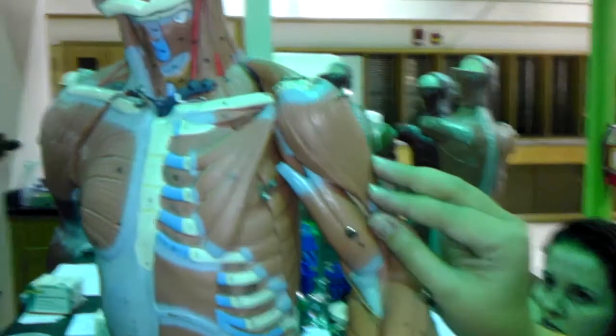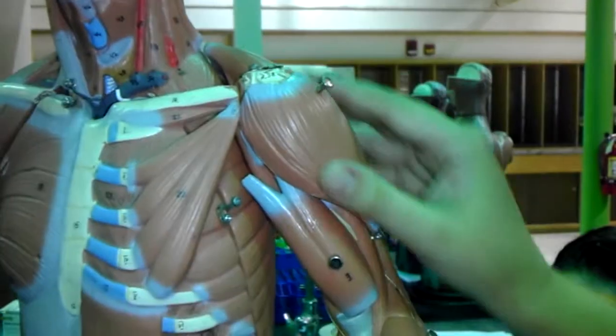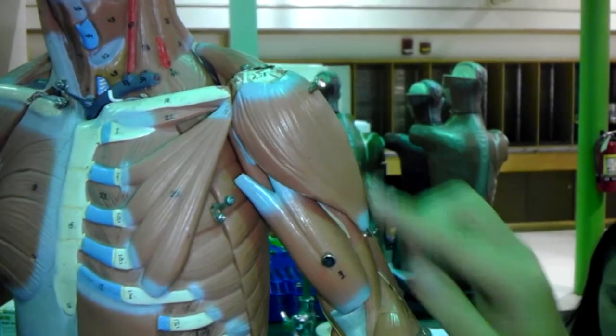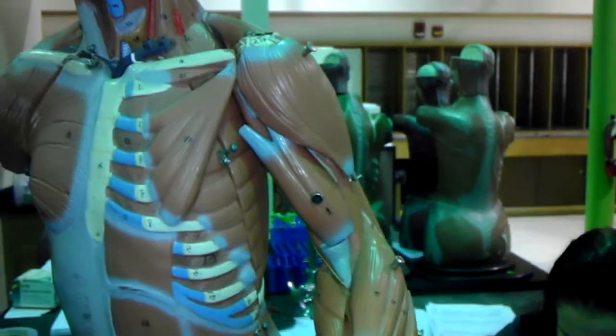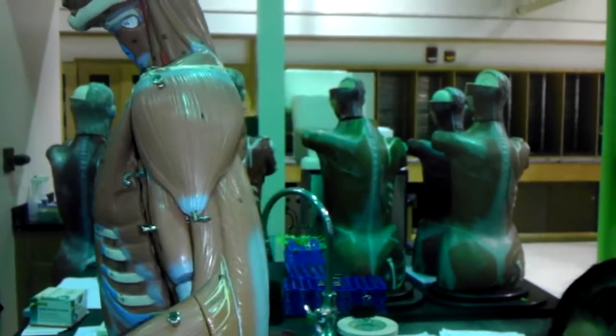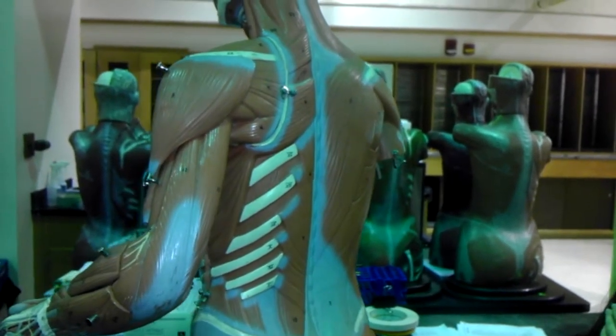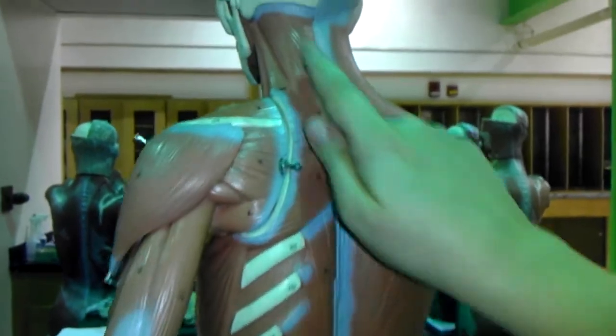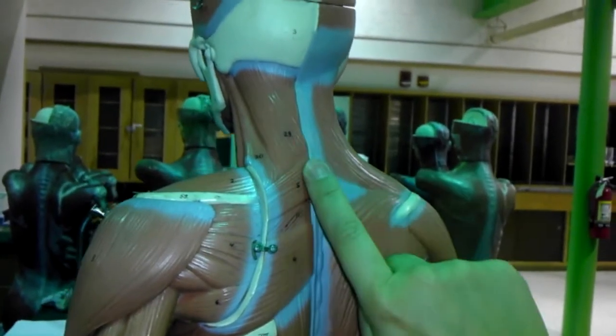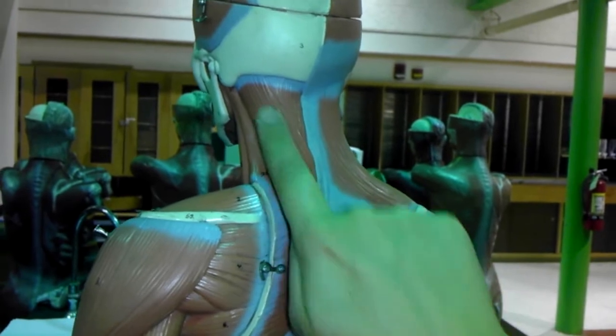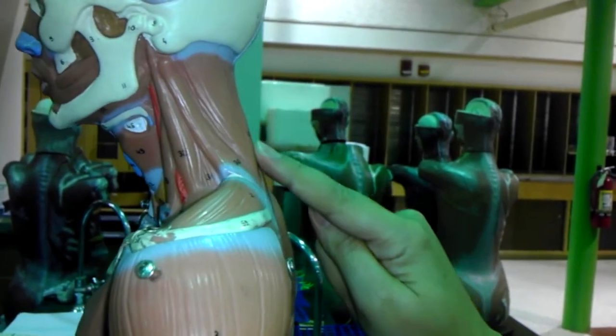The other muscle here, guys, is this round muscle that we call deltoid. This is the deltoid muscle. The other one is called the splenius capitis. You by yourself will study the origin, insertion, and principal action. We just go over the muscles here. This is splenius capitis. On this model it is number 29.